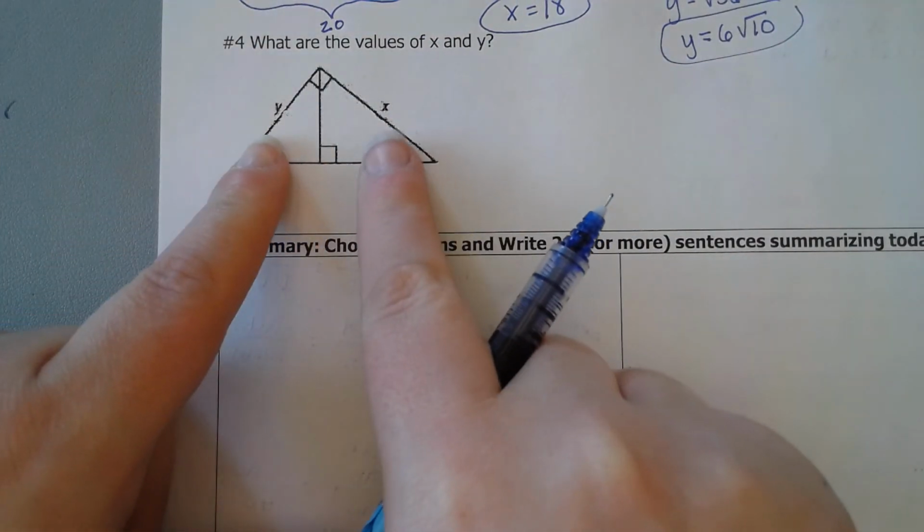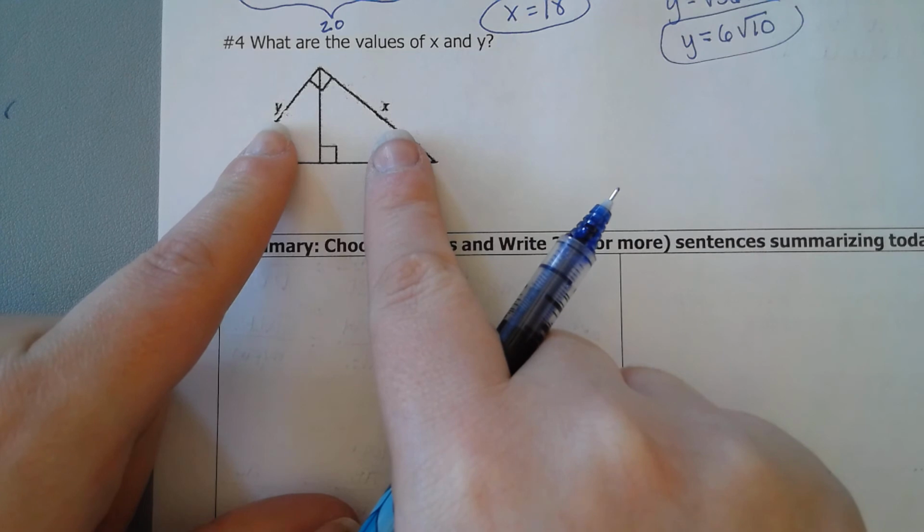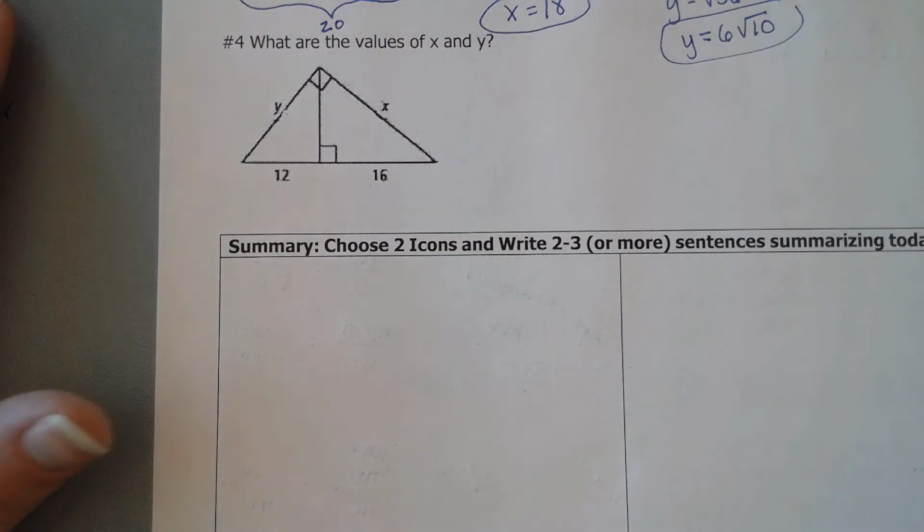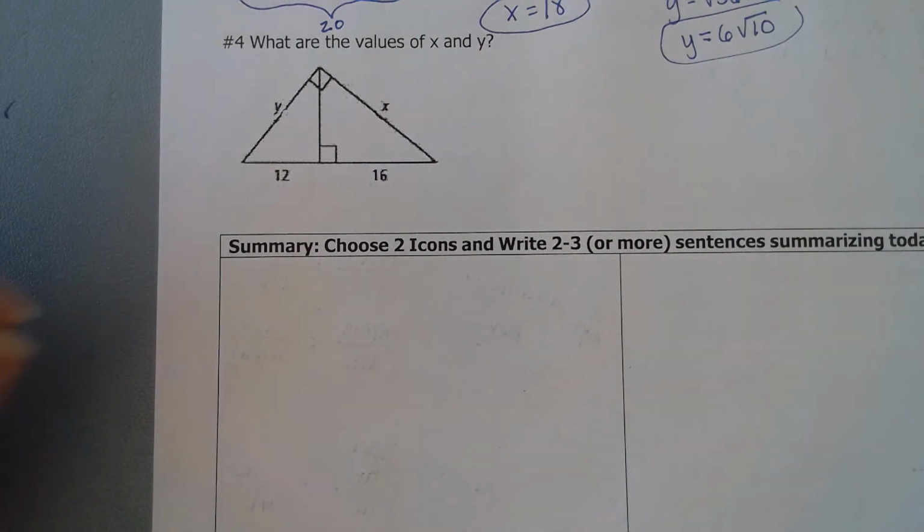So the first thing you want to ask yourself here is, x and y, are those legs or is that an altitude? They are both legs. So we are going to use the leg proportions. Now I want you to go ahead and try to write the proportions on your own without my help. Go ahead and pause the video and write the proportions now.